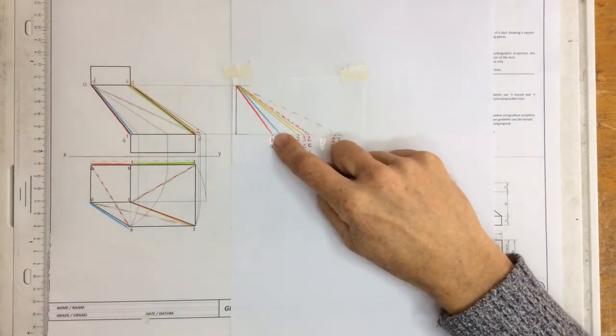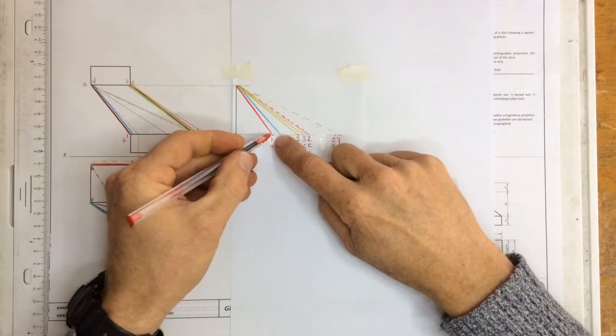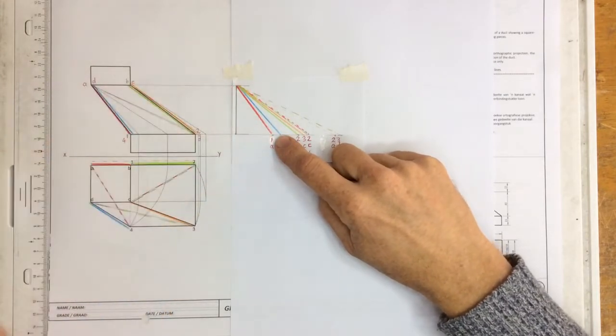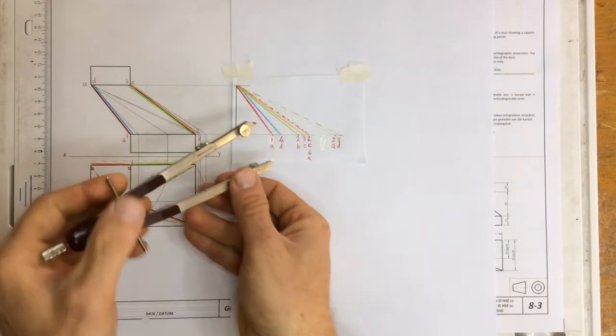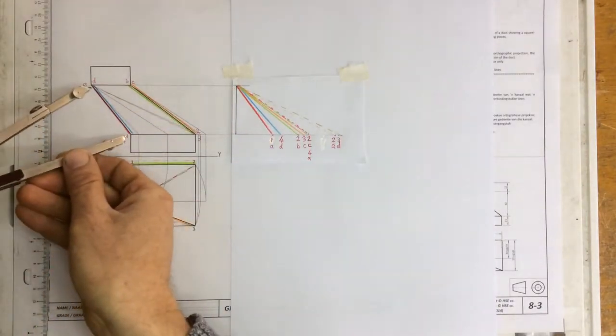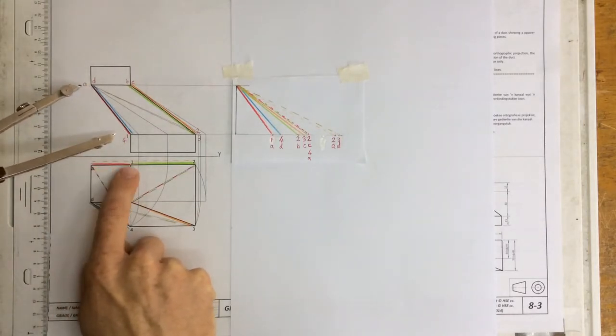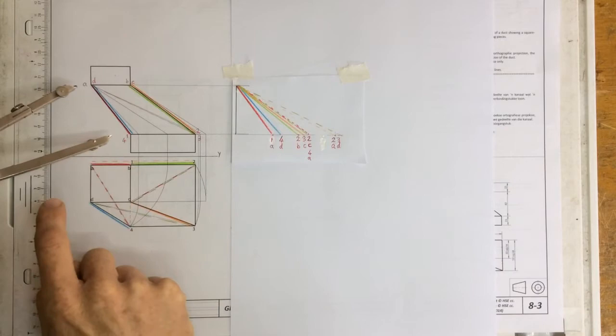I label it over here 1A. Take a line going from there to the top, and that length over there will be the true length. I can test that by just taking that measurement over there and transferring it over here, and as I said, that's also a true length. Why? Because A1 is parallel to the XY axis.